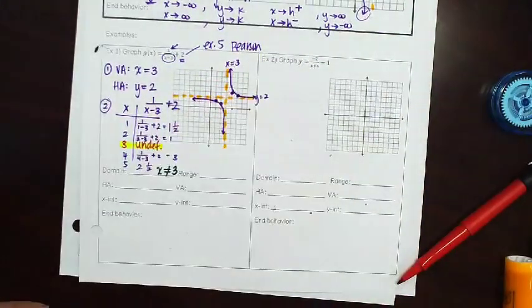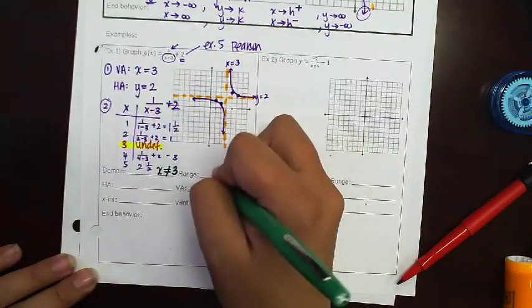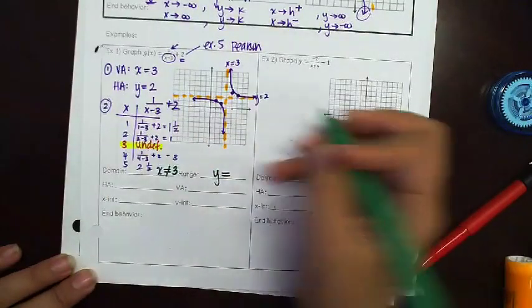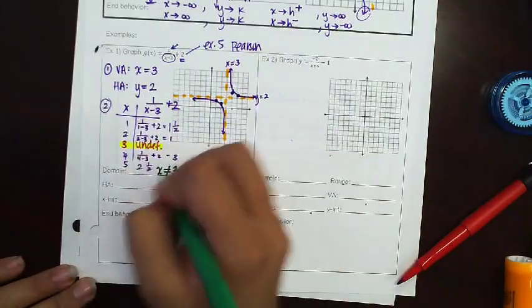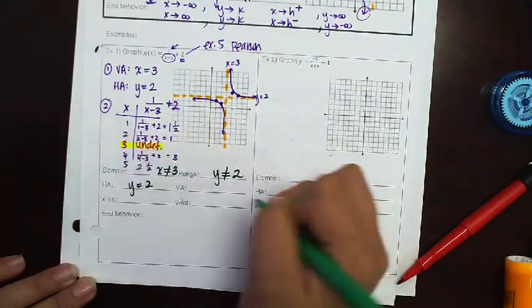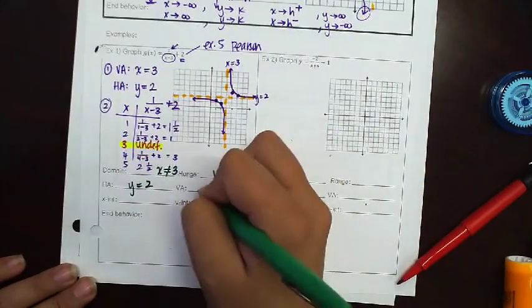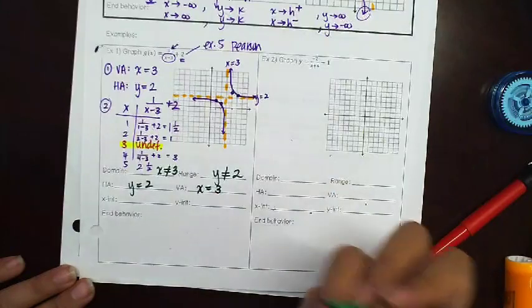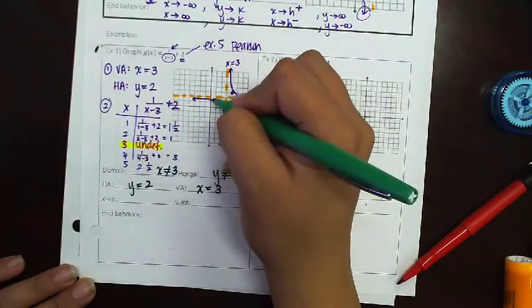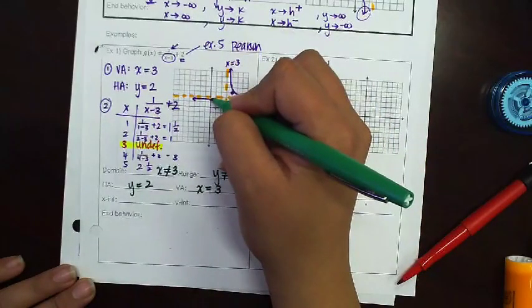Domain, denominator. The range comes from your horizontal asymptote, but we're going to say y can be everything except 2. Horizontal asymptote, again, is y equals 2, because horizontal is a y. Vertical asymptote is an x value, x equals 3. The x-intercept is going to be somewhere right there. I see it, I just don't know what it is.